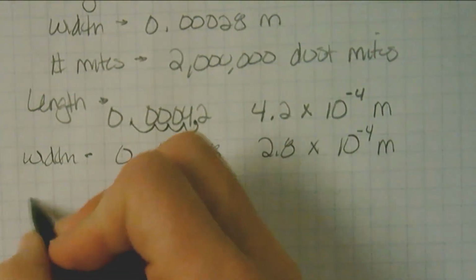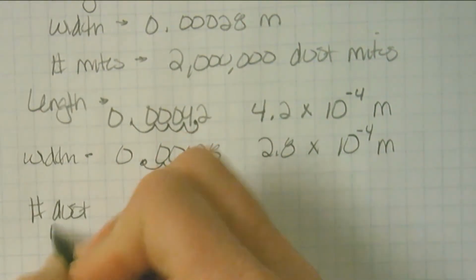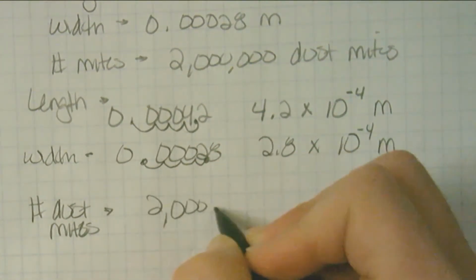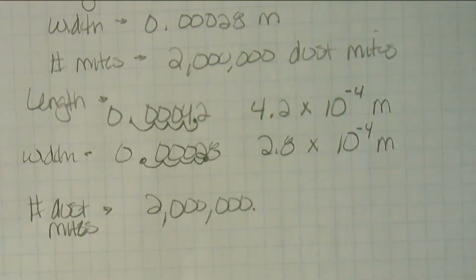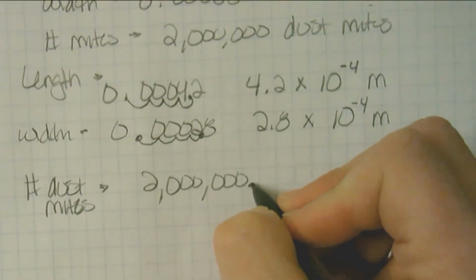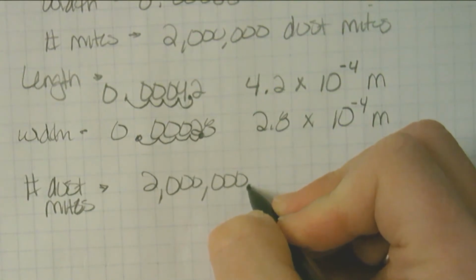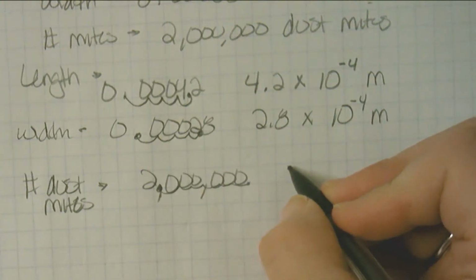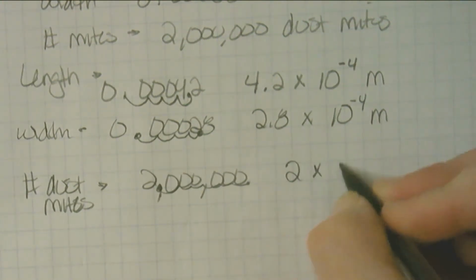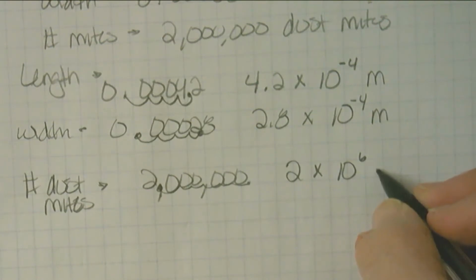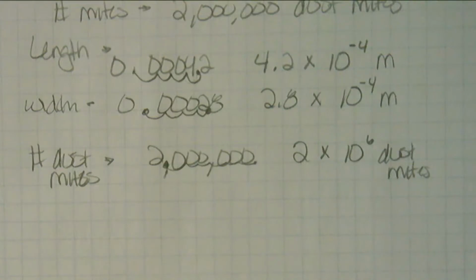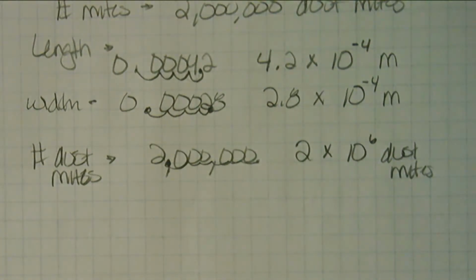All right, somebody do my number of dust mites for me. Amanda? 1, 2, 3, 4, 5, 6. So what's my number in scientific notation? Yep. And I'm going to say dust mites. Patrick, does that help you? Yeah. Awesome. Okay, put this away. Get your notes out.